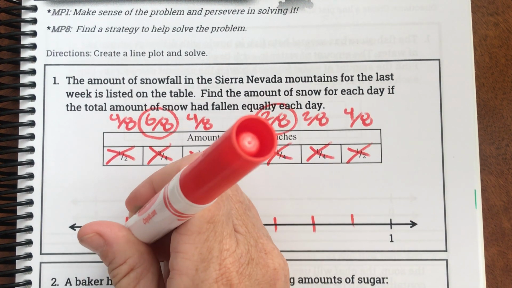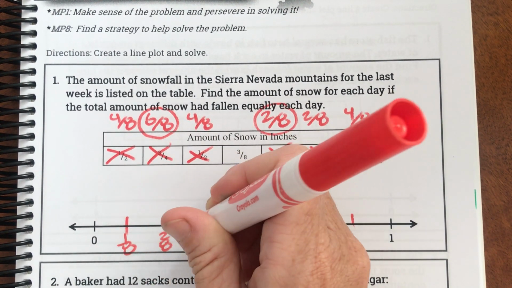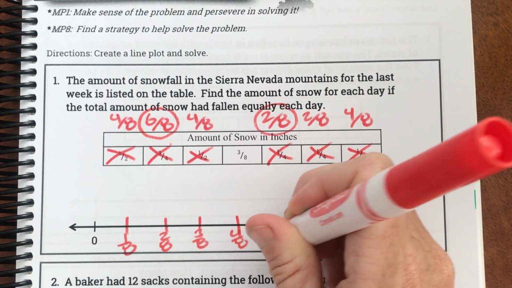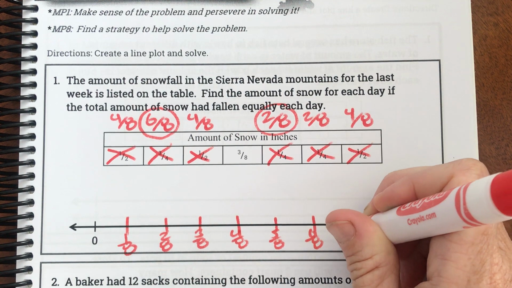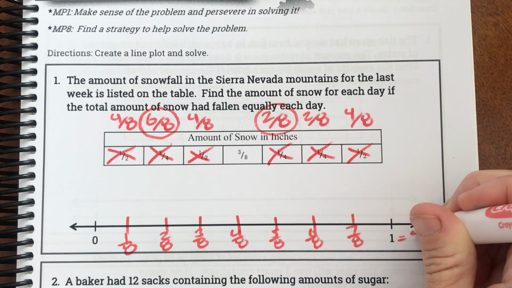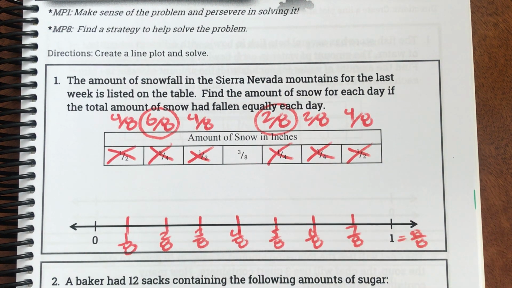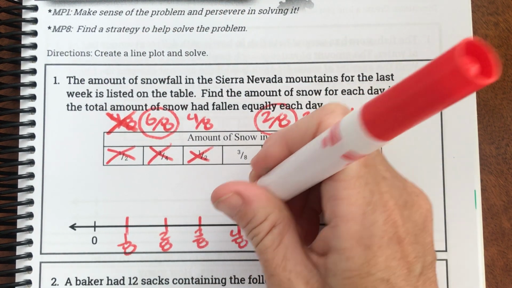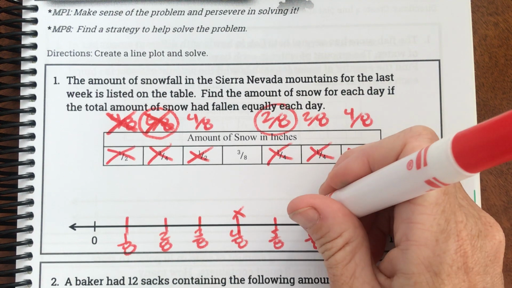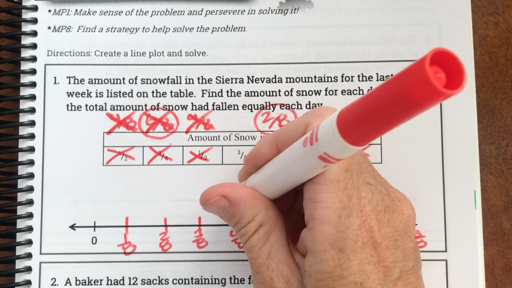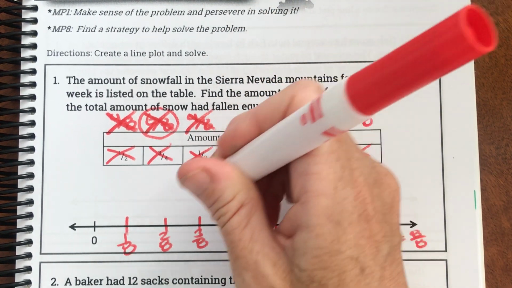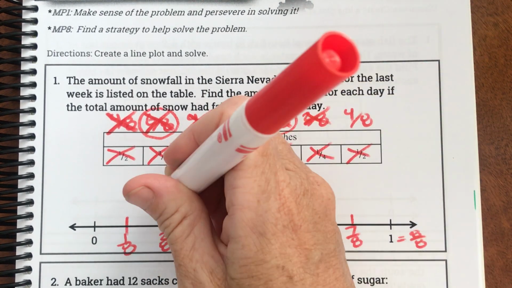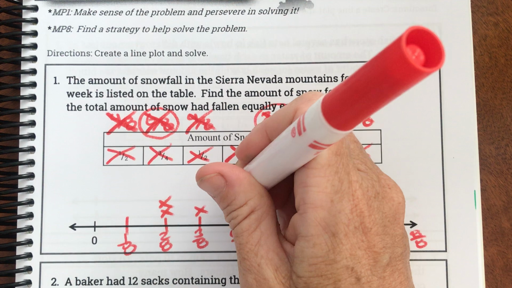Okay, so I have 1/8, 2/8, 3/8, 4/8, 5/8, 6/8, 7/8, and 1 is equivalent to 8/8. Okay, so what do we have? We have 1/4, a 6/8, another 4/8, a 3/8, a 2/8, another 2/8, and another 4/8.